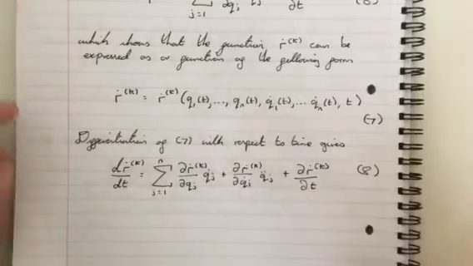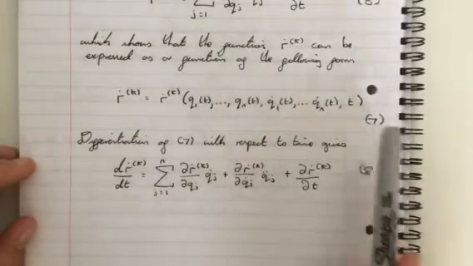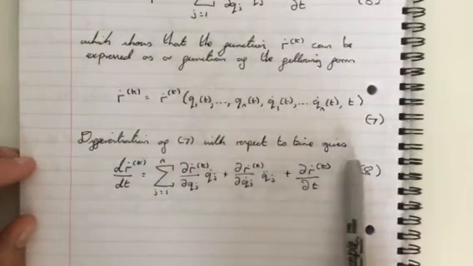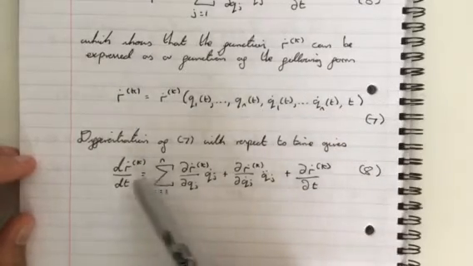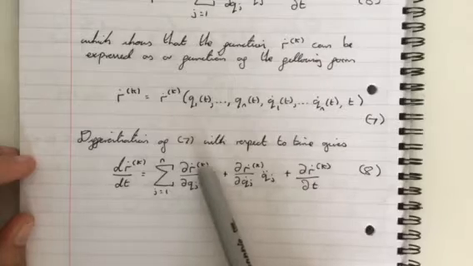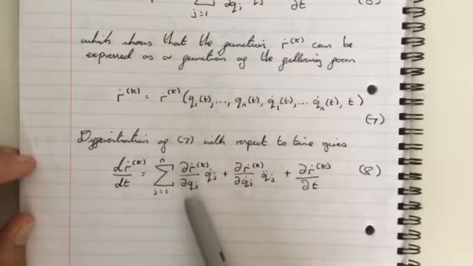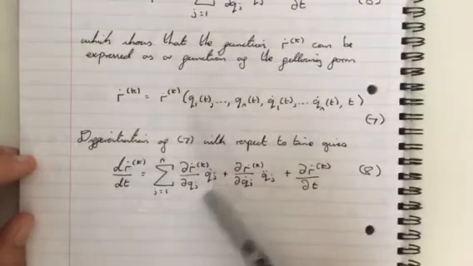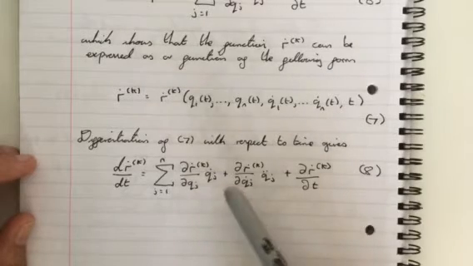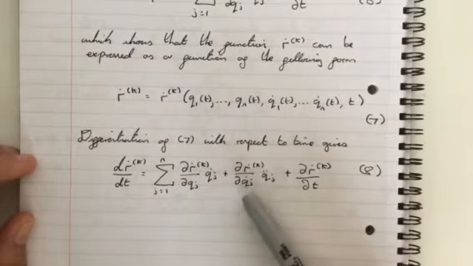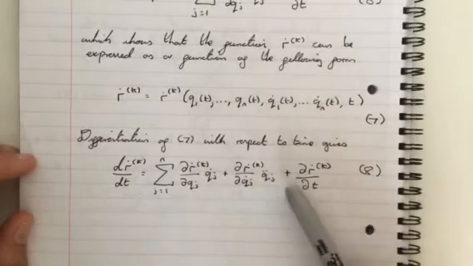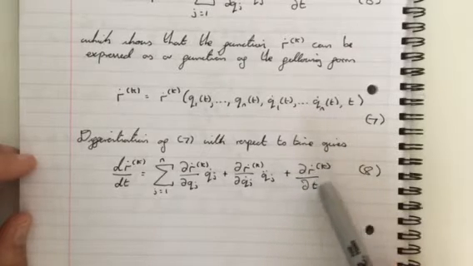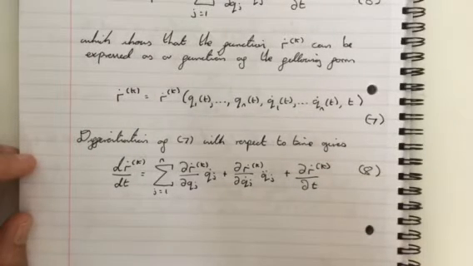So differentiation of this equation 7 with respect to time will give us this. dr dot by dt is going to equal the partial derivative of r dot with respect to qj times the rate of change of qj, which is q dot j, plus the partial derivative of r dot with respect to q dot j times the rate of change of q dot j, which is q double dot, and then we add the partial derivative of r dot with respect to time.